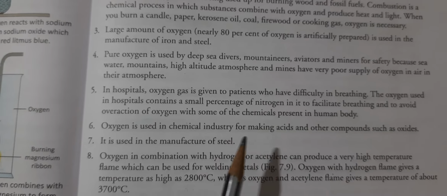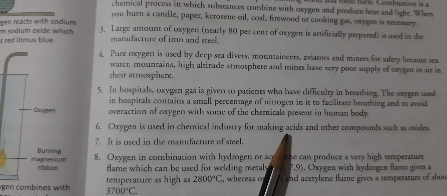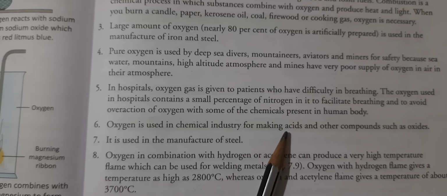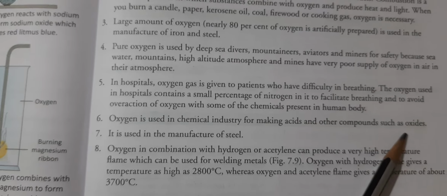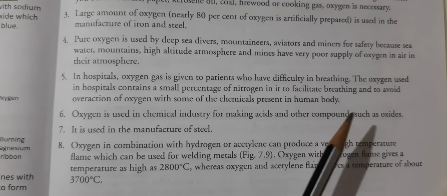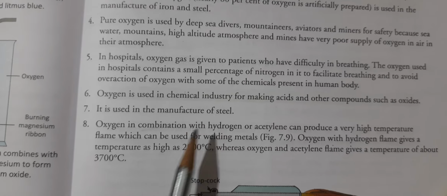Oxygen is used in the chemical industry for making acids. Remember, oxides of non-metals are acidic oxides, and when mixed with water they produce acids. So for producing those non-metallic oxides, oxygen is used. It is also used in the manufacturing of steel.